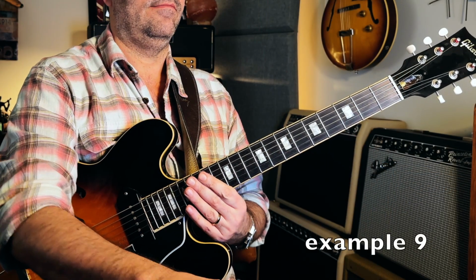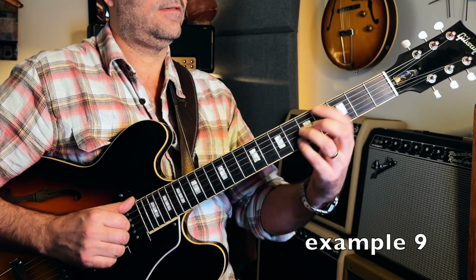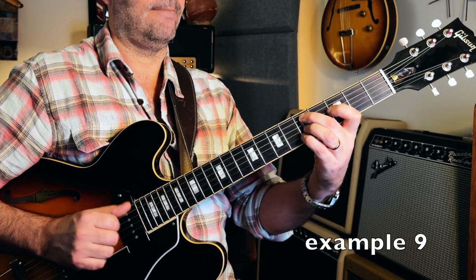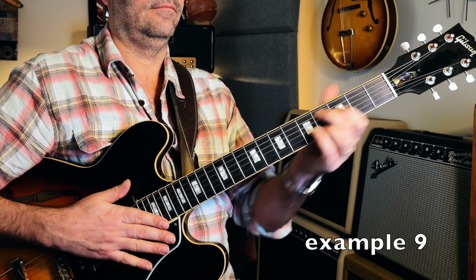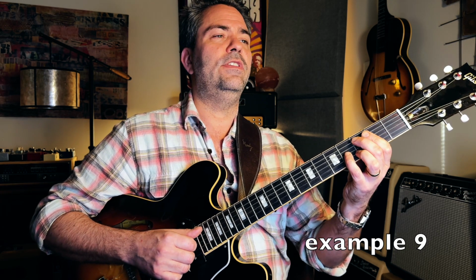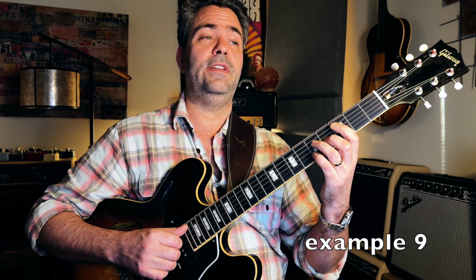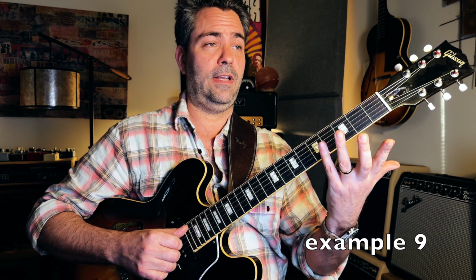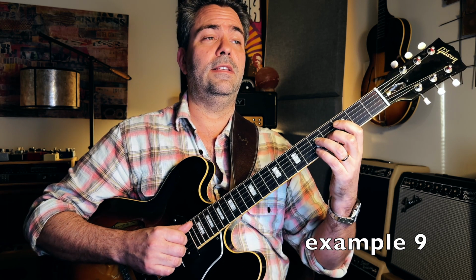Example 9. We are adding some more chromatic movement. So I start on C major 7 and I immediately move down to B major 7 and then back to C major 7 with eighth notes. So it sounds like this.